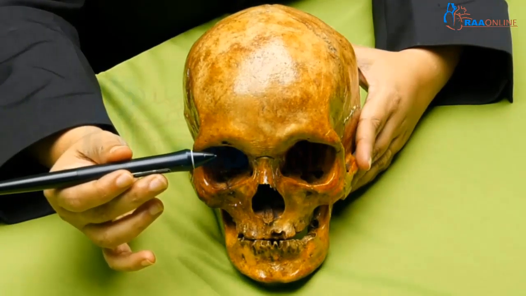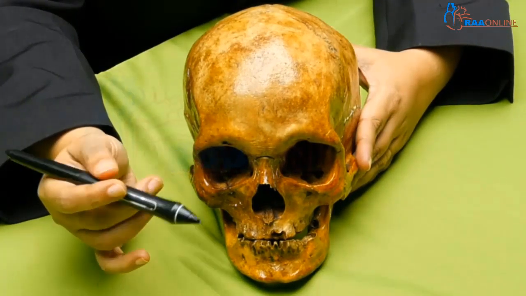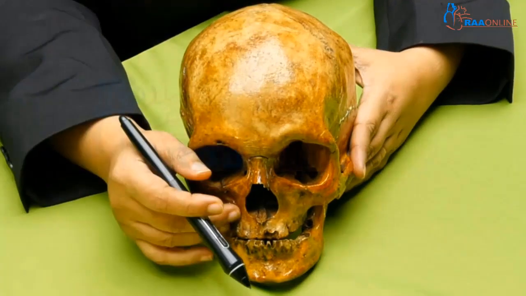Some focus light, if it is there, it will be very nice. This is better now.